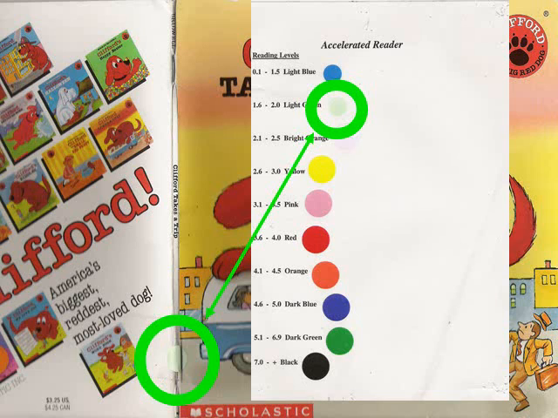It's a hard copy book. The library has many of them, a lot of them. I have 1,000 of them in my own room. And each of these colors, most of them, I have 50 to 100 books. Now, the idea of this is for this light green child to move up to bright orange.